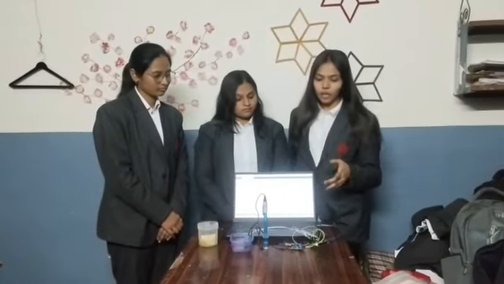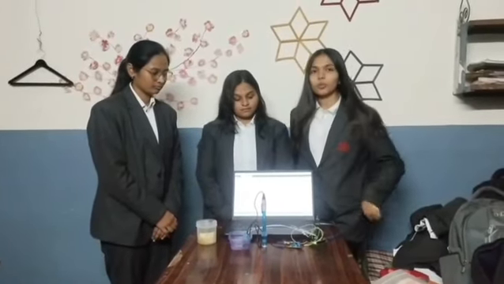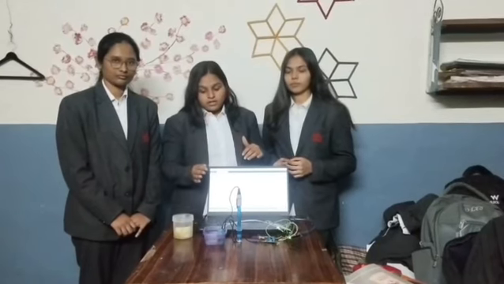The ground is connected to the ground and the VCC is connected to 5 volts. The output of the turbidity sensor is connected to A0 and the output of the pH sensor is connected to A0 of the Arduino. So here we can see that for clear and neutral water, the pH is in the range of 7 to 6.5, and the water is clear, with turbidity below 5. So the water is safe for drinking.